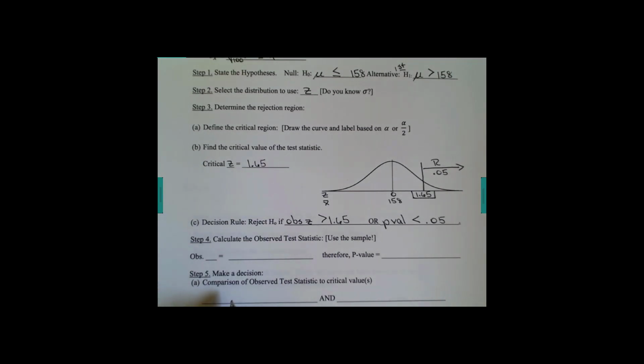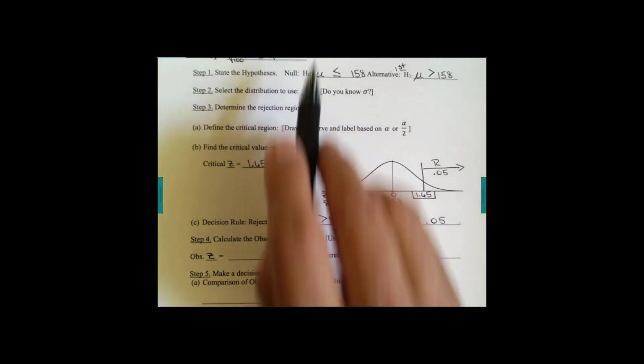So then I have to come up with what is called the observed value for z. This is the test statistic. Note, the test statistic uses the sample, doesn't it? So I go back to my sample. My sample mean was 167.